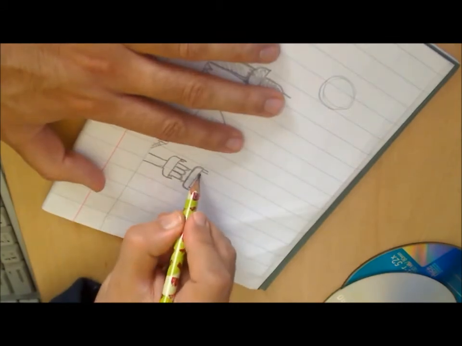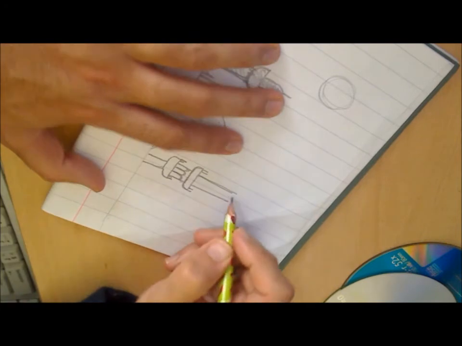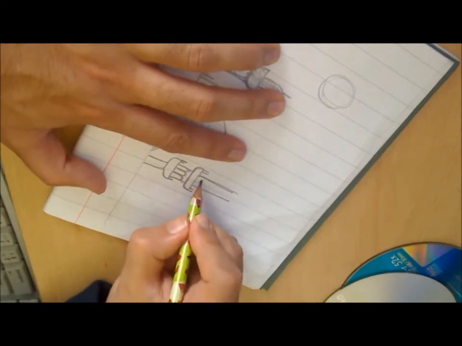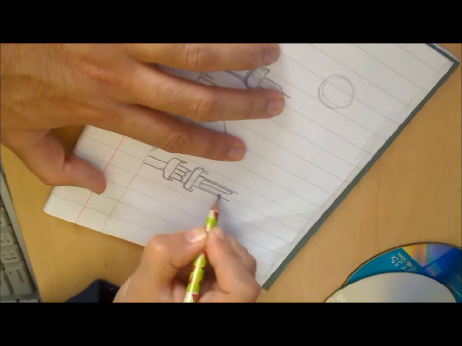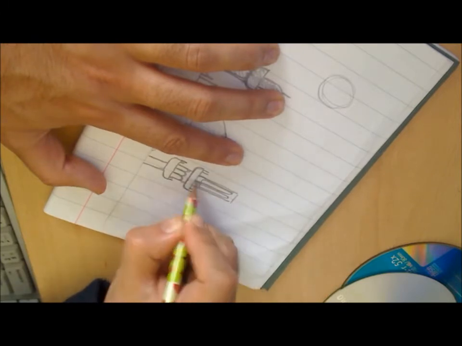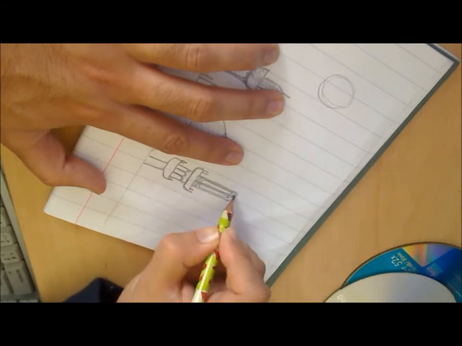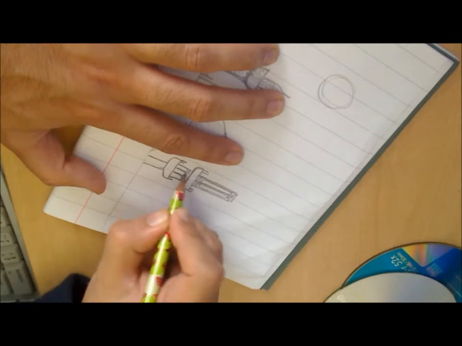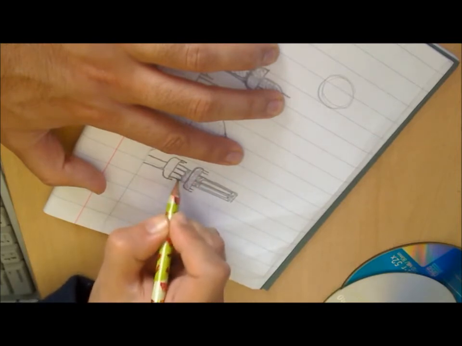I'm just going to turn this around so it's easier for me to draw. And then another long bit. And you might want to put arches in that as well. Let's put arches in there. Obviously these arches aren't going to be coloured in. So you'll colour all that in. But these are like open windows.